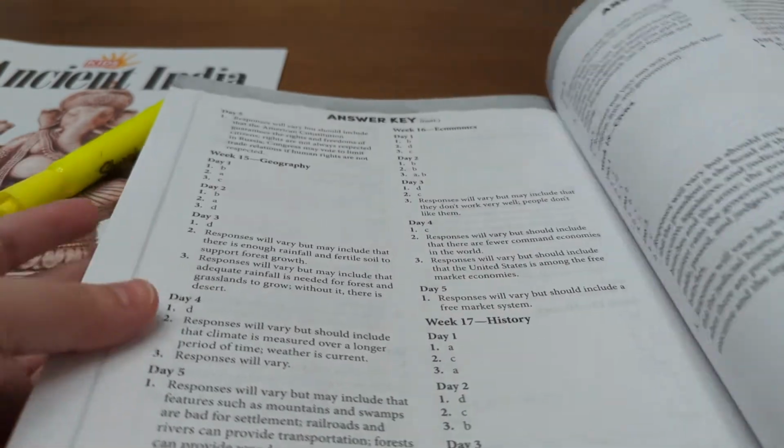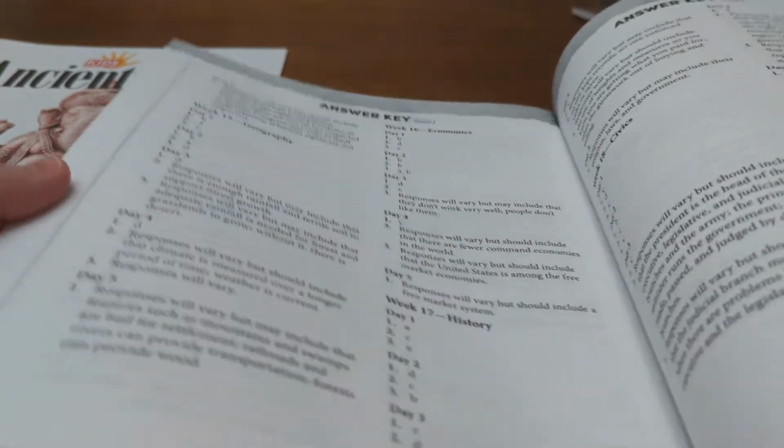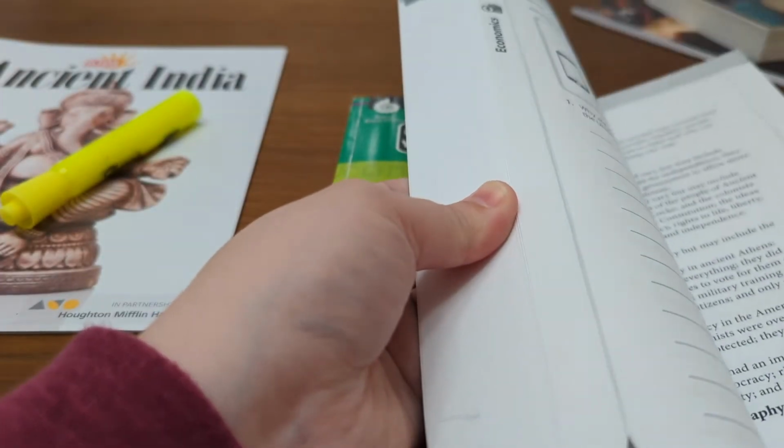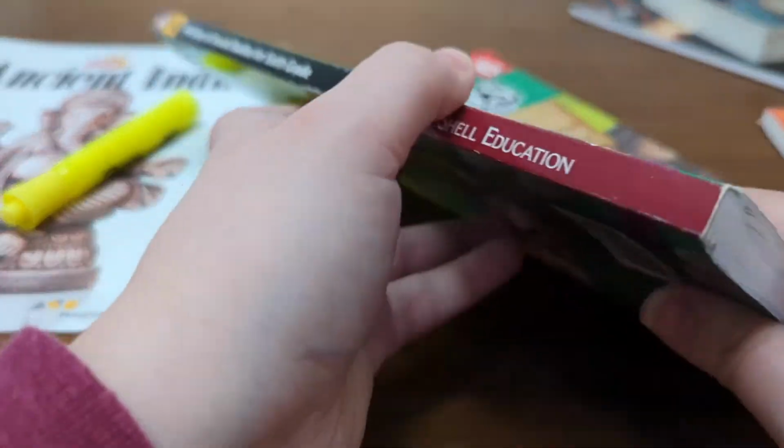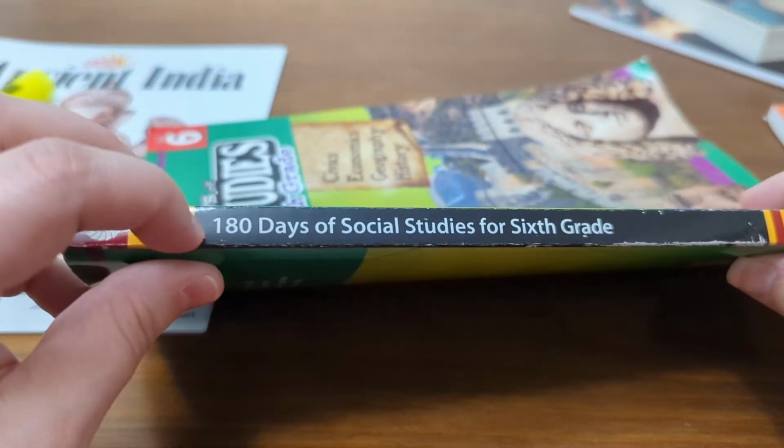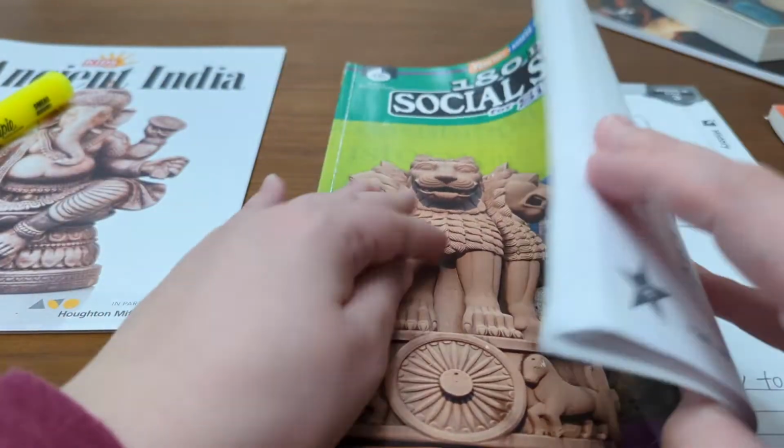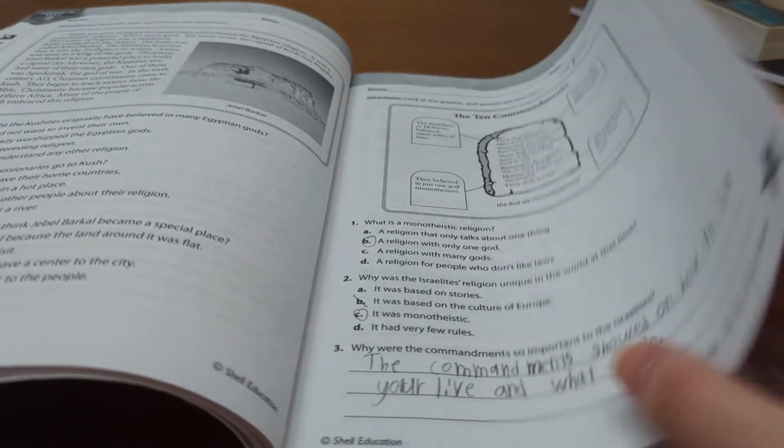And this typically, it does have the answers back here. This typically will follow the 180 days. Get it? 180 days. But he mainly does about maybe 2 days worth in about a day.